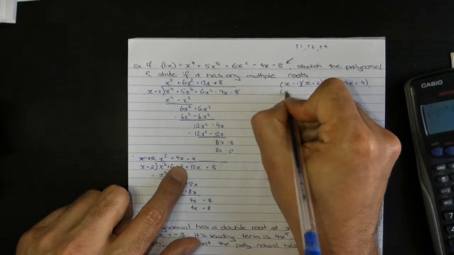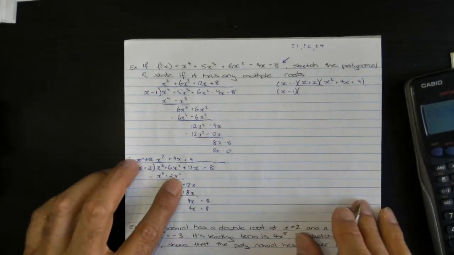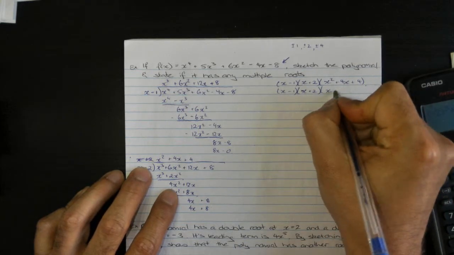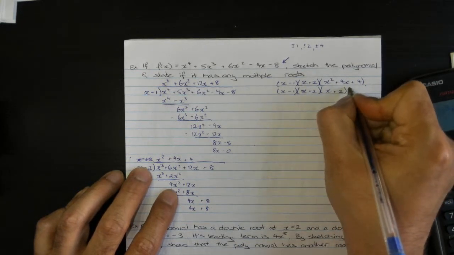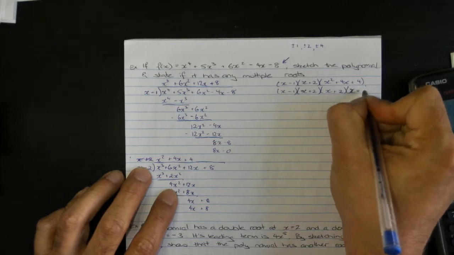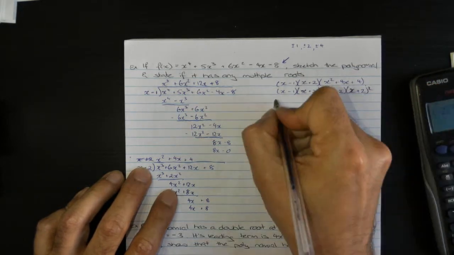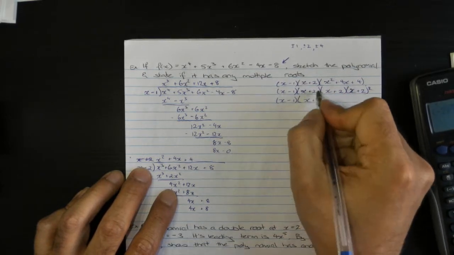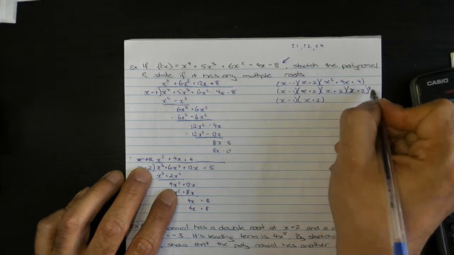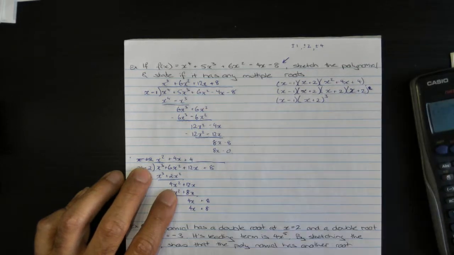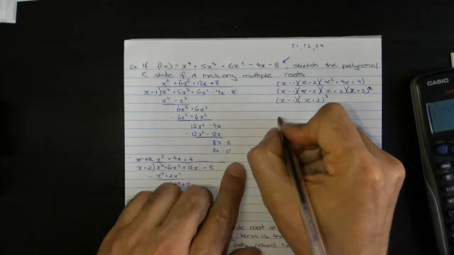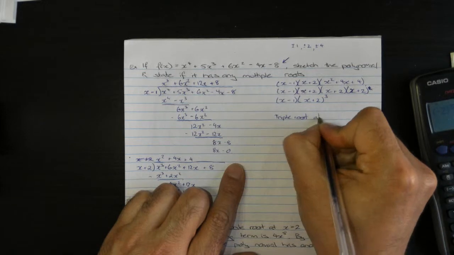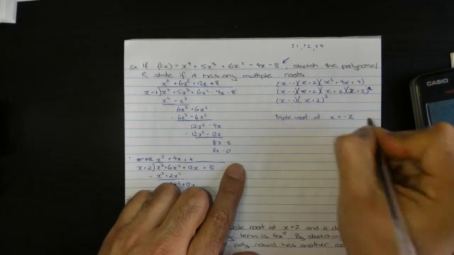Now, x plus 2, so this is a perfect square of x plus 2 times x plus 2. So what technically it ends up becoming is x minus 1, x plus 2 to the power of 3, sorry, get rid of that, 3. So it's got a triple root at x equals negative 2.